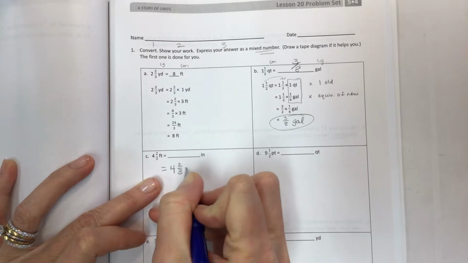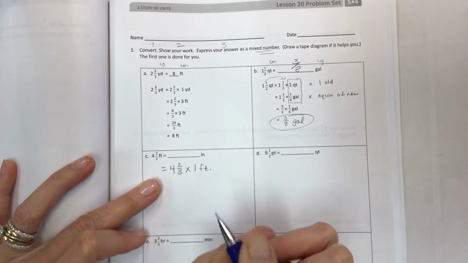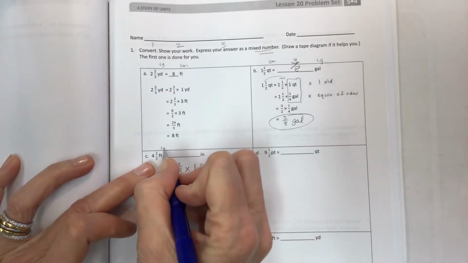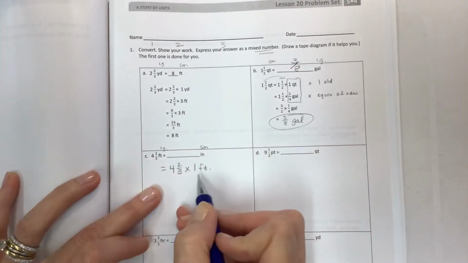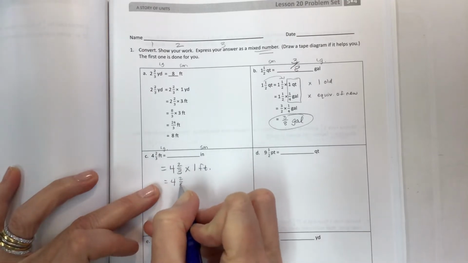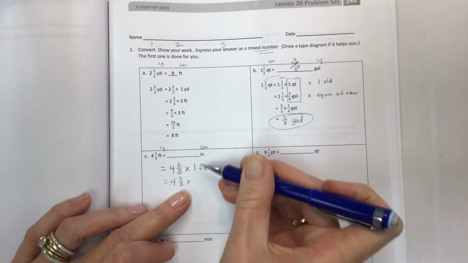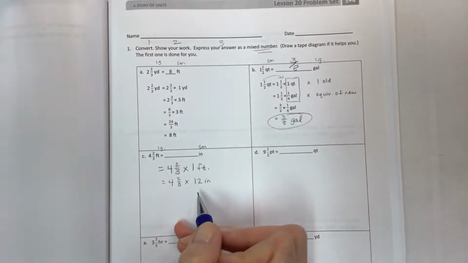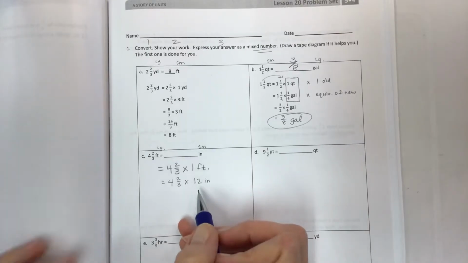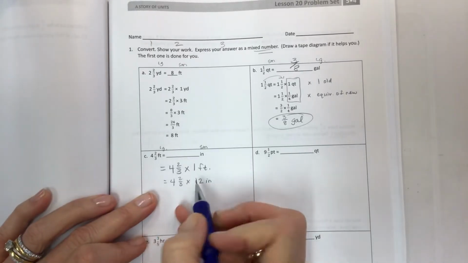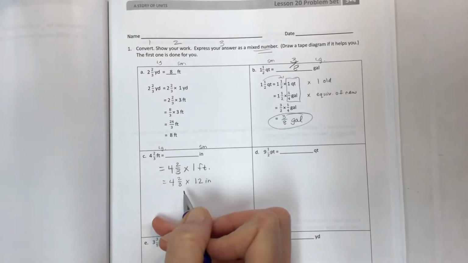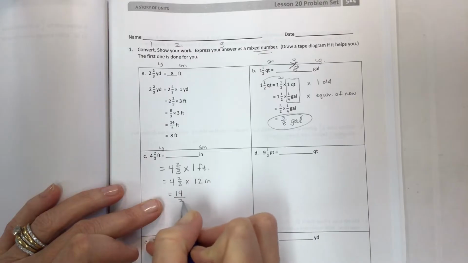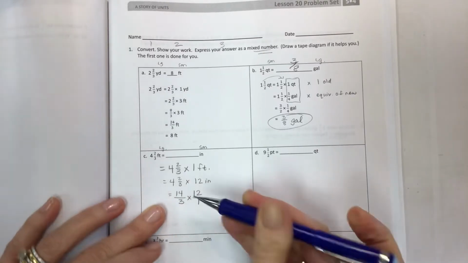Okay, 4 2/3 feet. 4 2/3 times 1 foot. 1 of the old. Okay, we need to find out how many inches that is. Feet are large, inches are small. So when I take my 4 2/3 and I have to multiply how many inches are in 1 foot, that's going to be your 12 inches. And you should know that. If you don't know it, memorize it. 12 inches are in a foot. Now, how can I set this up so that I can multiply? Well, you can make an improper fraction. 3 times 4 is 12 plus 2, 14/3 times 12 over 1.